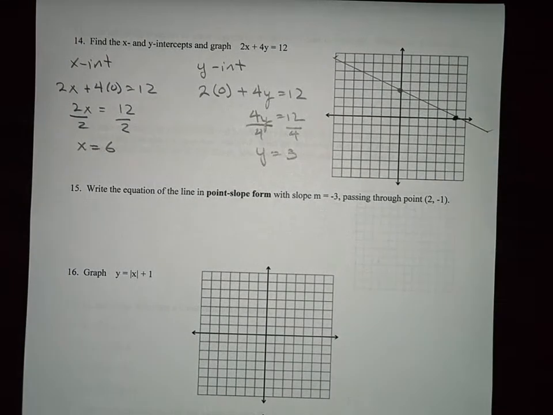15 says write the equation of a line in point slope form that has a slope of m equals -3.